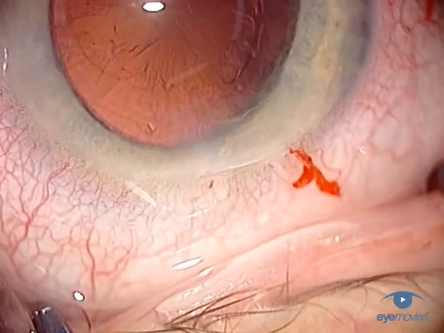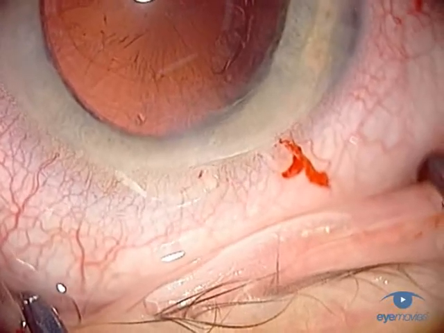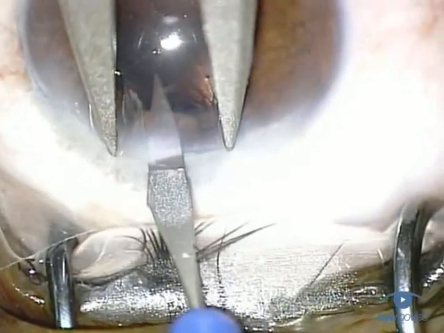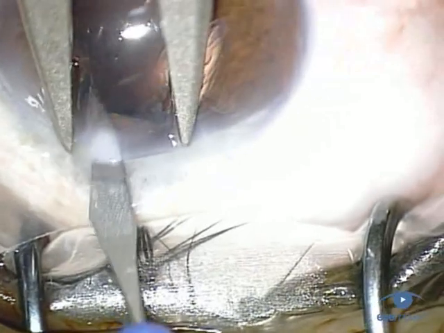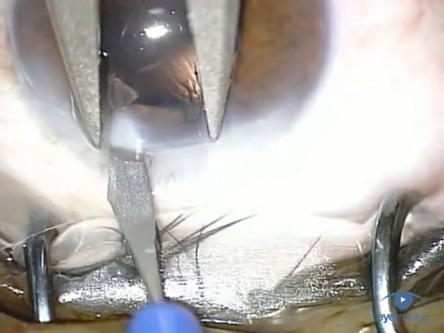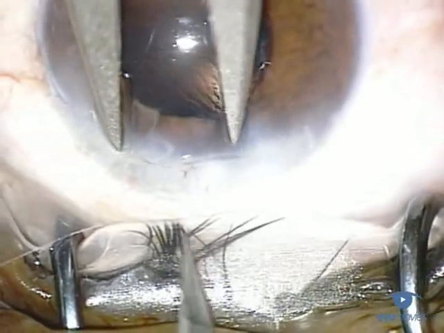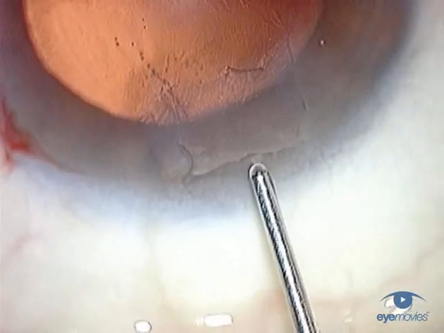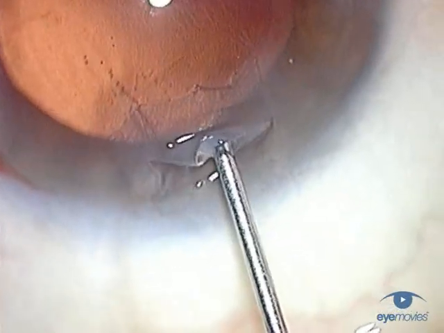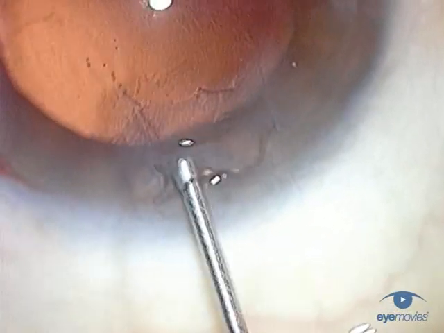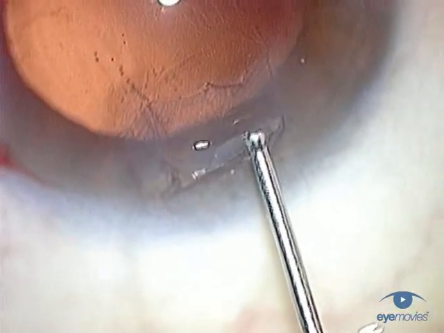Firstly, the stab incision is a little less consistently self-sealing. Secondly, if you have to enlarge it, it can be difficult to still maintain the precise architecture that you need for wound stability. And finally, the posterior edge of the roof is sometimes very thin and feathered, and consequently vulnerable both to tearing and the effects of wound burn.